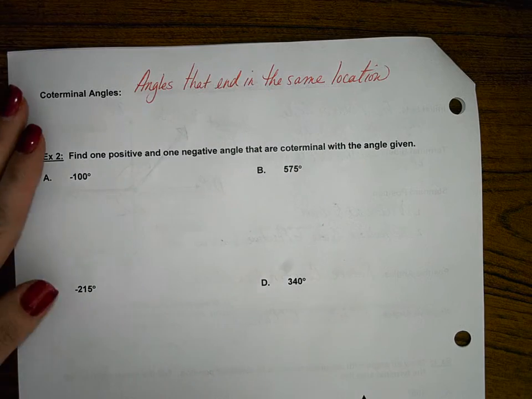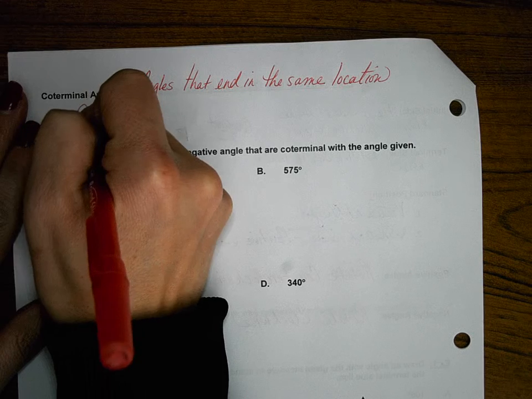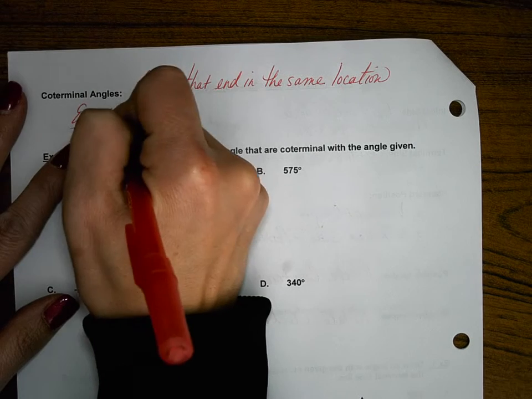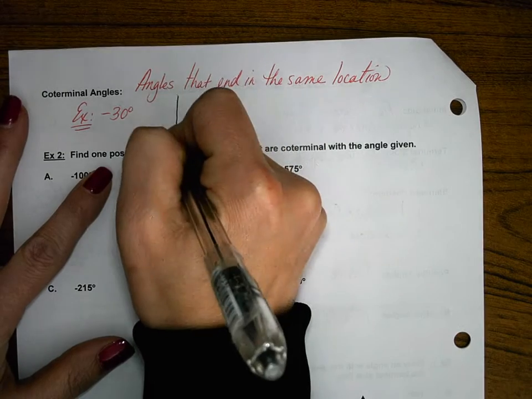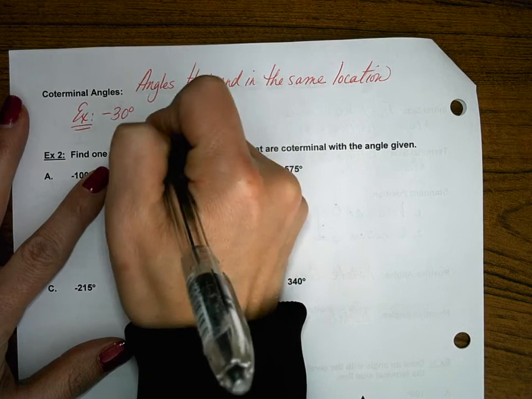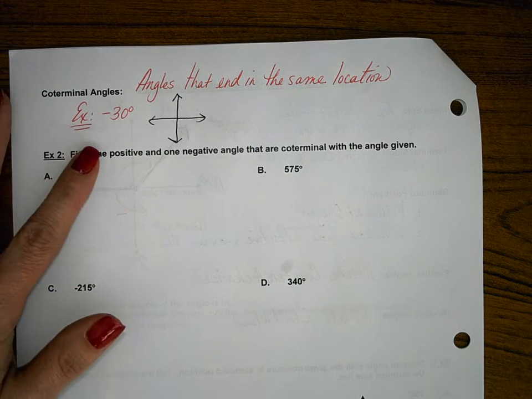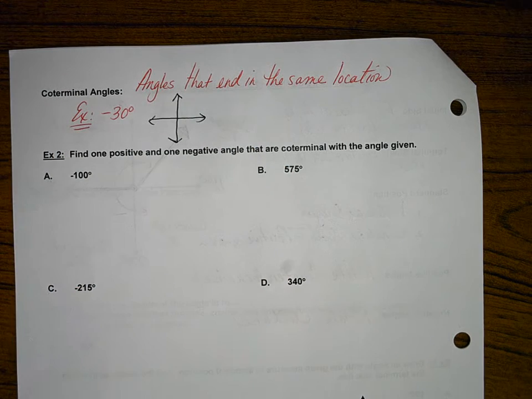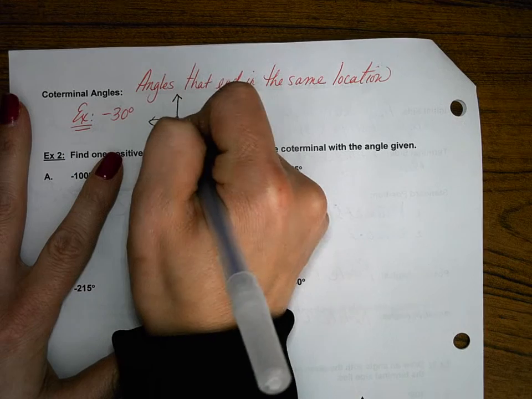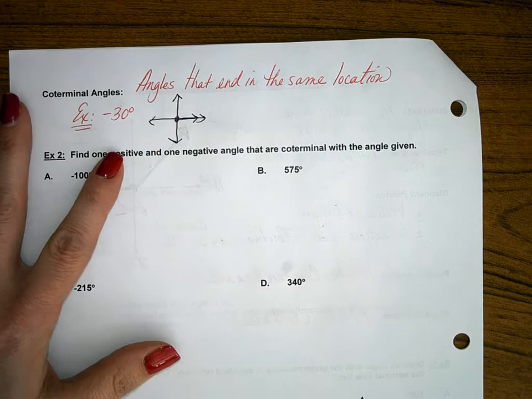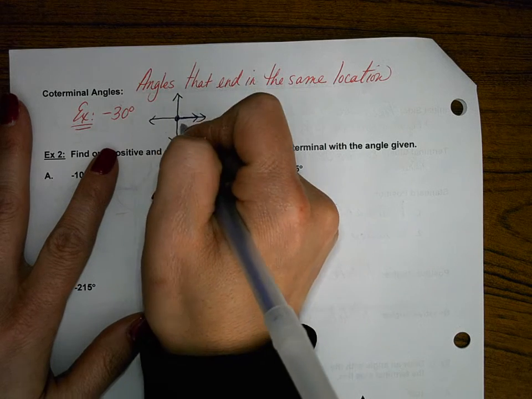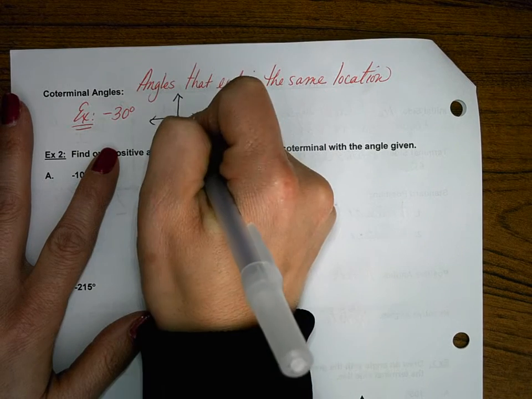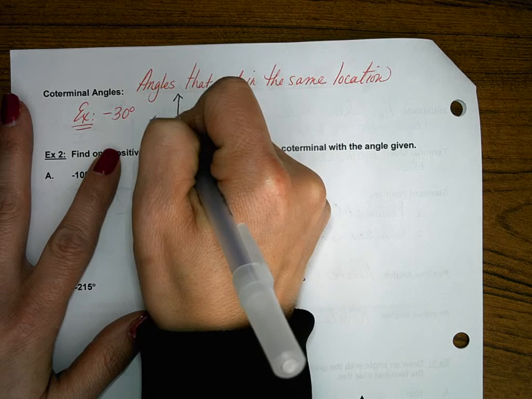So for example, let's look at negative 30 degrees. If I put this on my coordinate plane here, what would I do to go negative 30 degrees? I'd start here at the positive x-axis, and what would I do? Which way am I moving? I'd go clockwise. I'd go down 30. Am I going to get to here? No. I'm going to go down 30 degrees. This is negative 30 degrees, which takes me to right here.